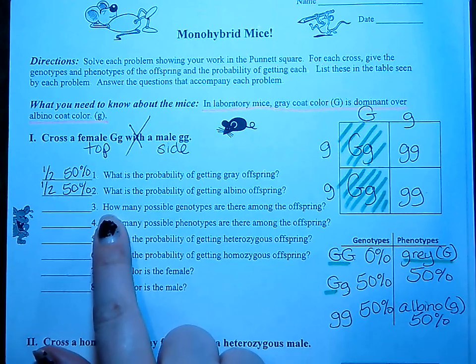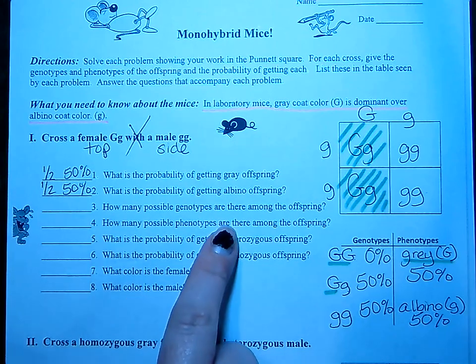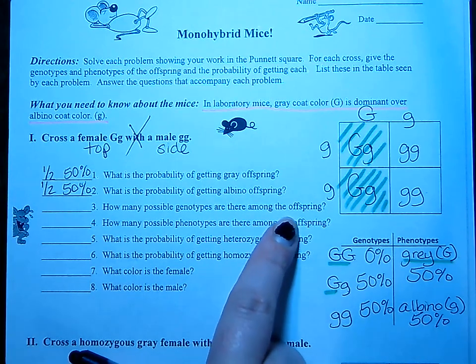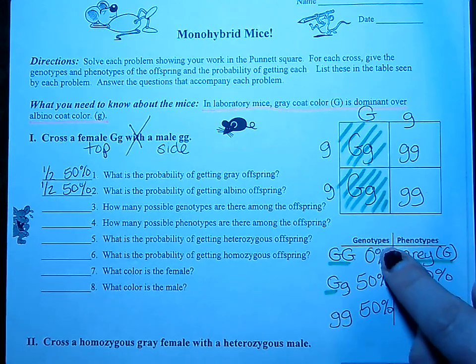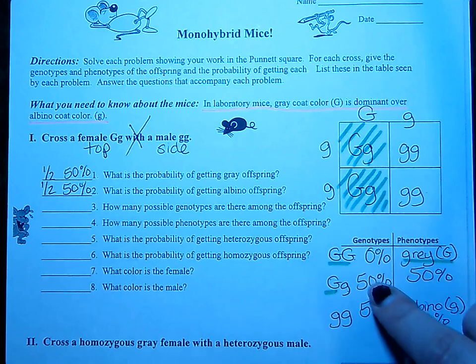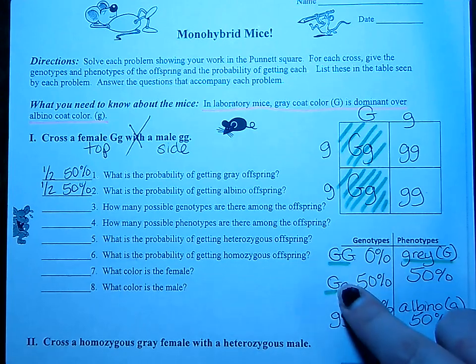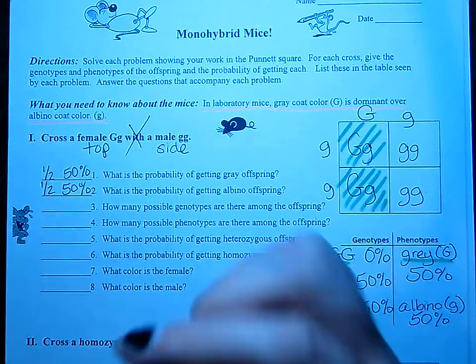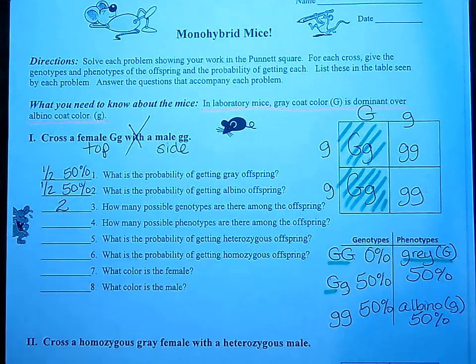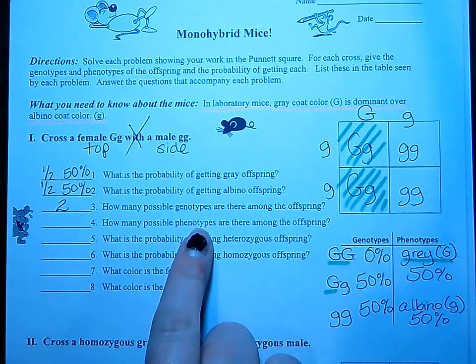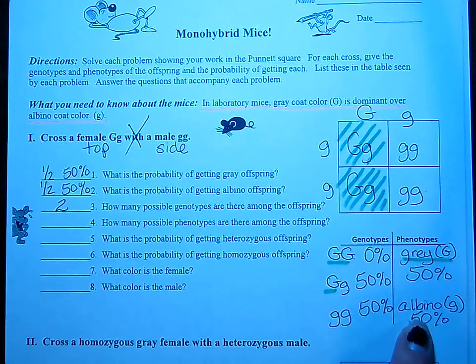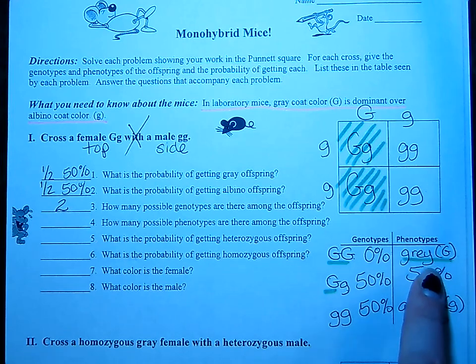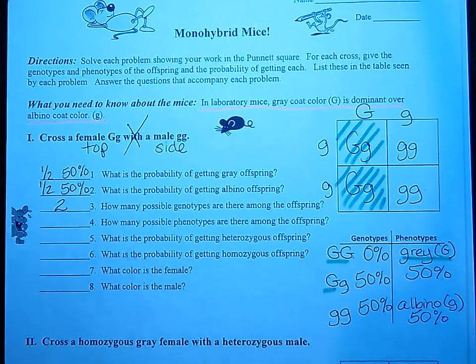So number 3, how many possible genotypes are there among the offspring? Well, there was 0% for big G big G. So we do have a value for these 2. So there's only 2 possible genotypes given. How many possible phenotypes? Well, we have a percentage for gray and we have a percentage for albino. So we have two possible phenotypes for the offspring.